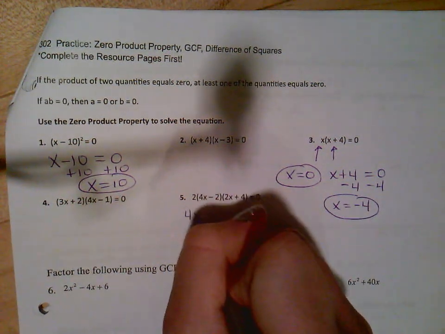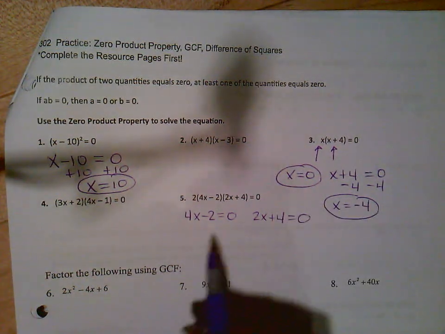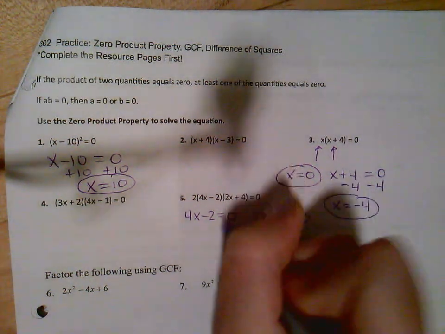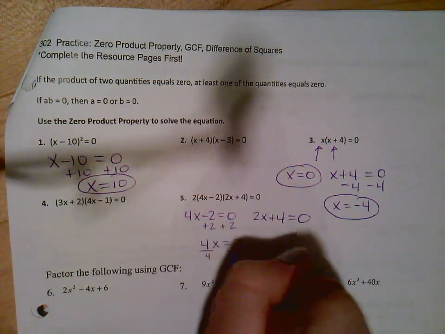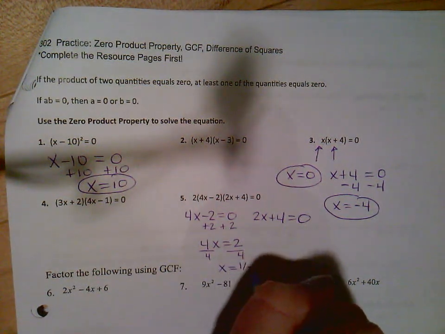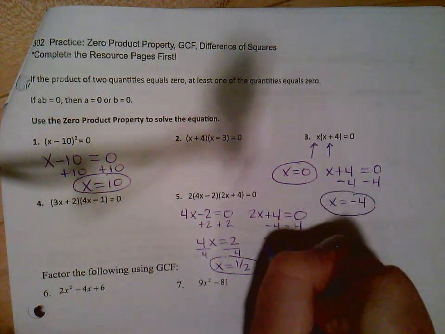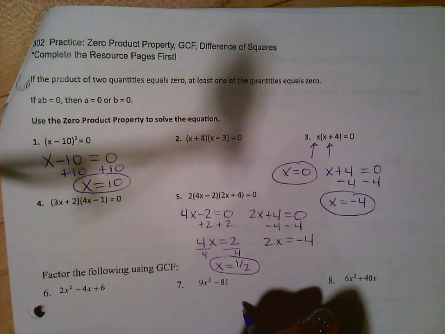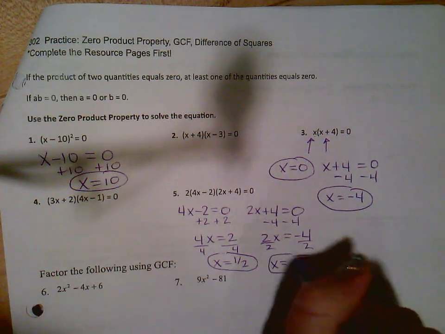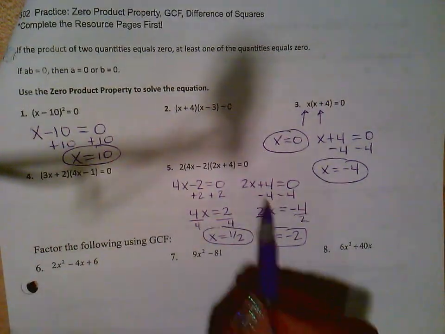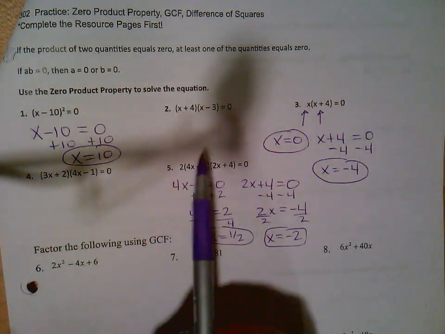4x minus 2 equals 0. 2x plus 4 equals 0. How do I get x by itself? Add 2 to the other side. 4x equals 2. Divide by 4. X equals 1/2. Subtract 4 to the other side. 2x equals -4. Divide by 2 on both sides. X equals -2. Those are the hardest ones that you're going to have to solve when there's some fractions involved. In a minute, you're going to come back to 2 and 4.